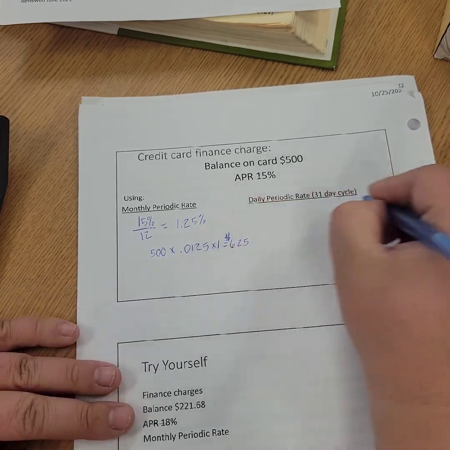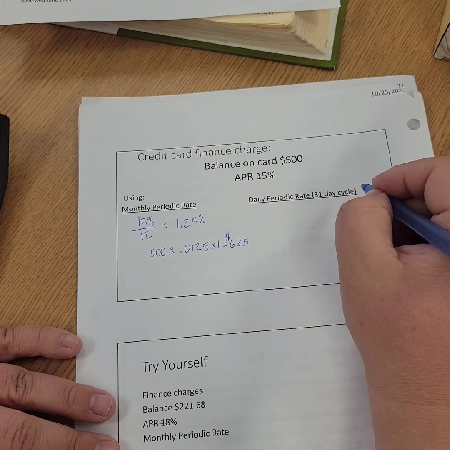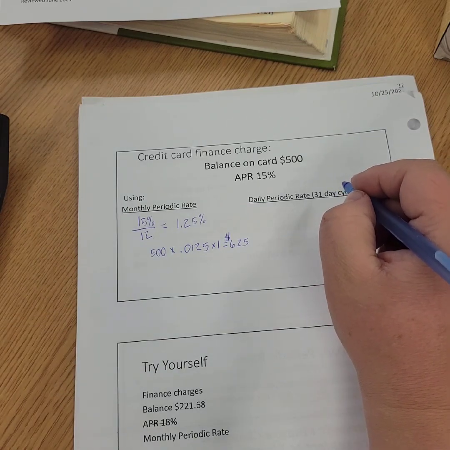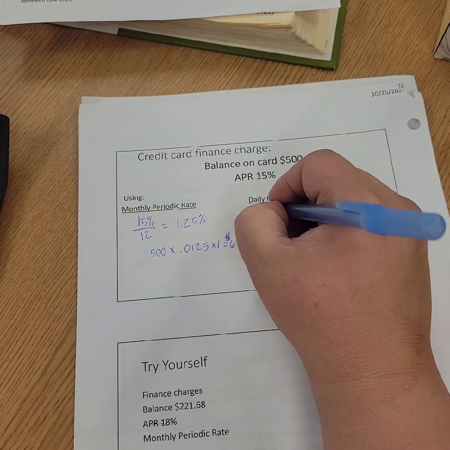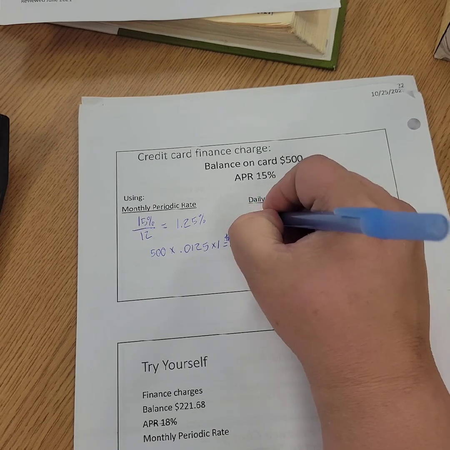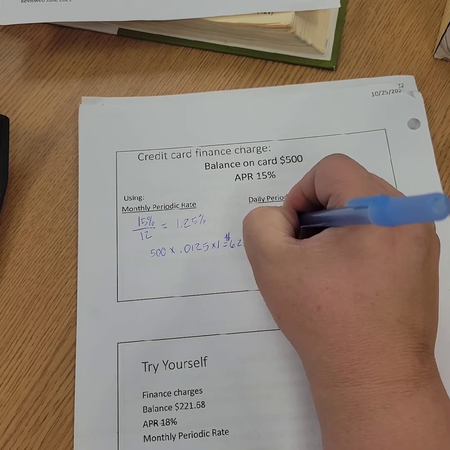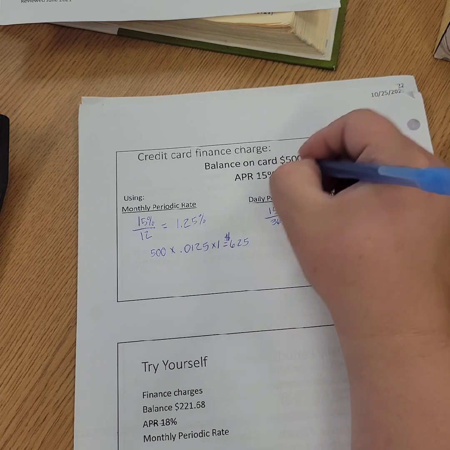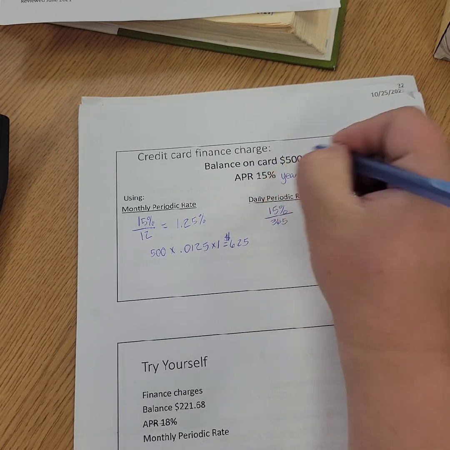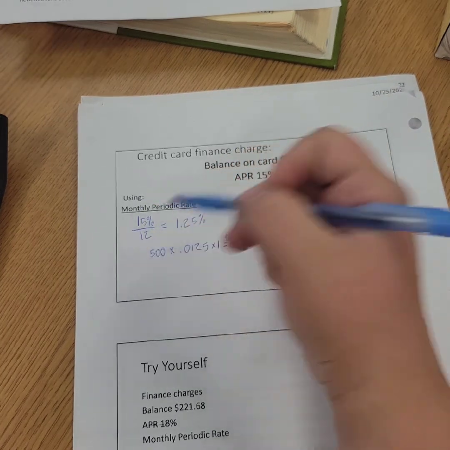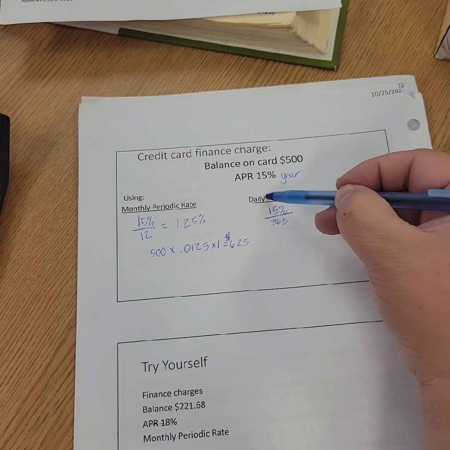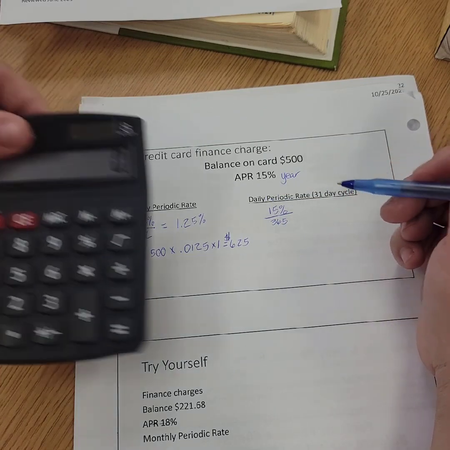Okay, so if you're doing daily periodic rate, we're going to do 15% divided by 365, because the APR, that's for a whole year. And so in a year, there's 12 months for the monthly, and there's 365 days for daily, okay?